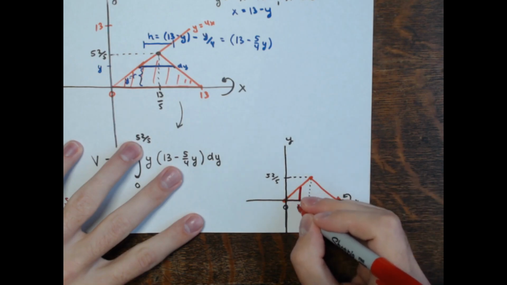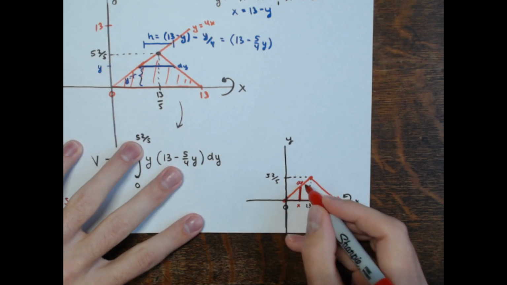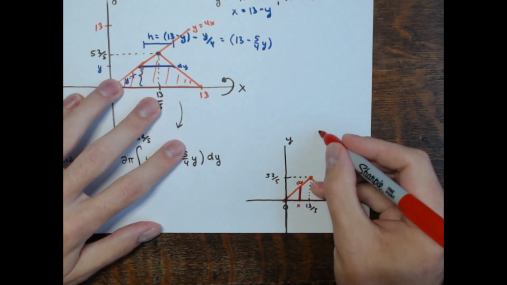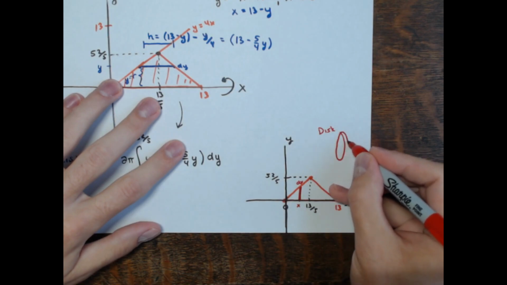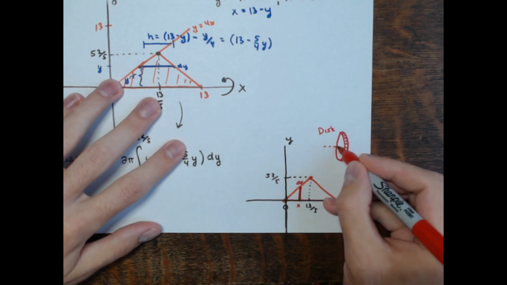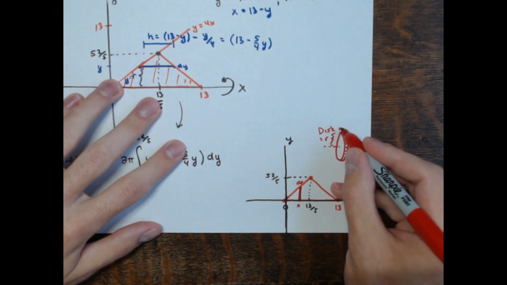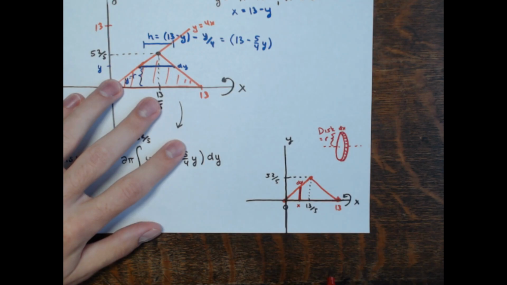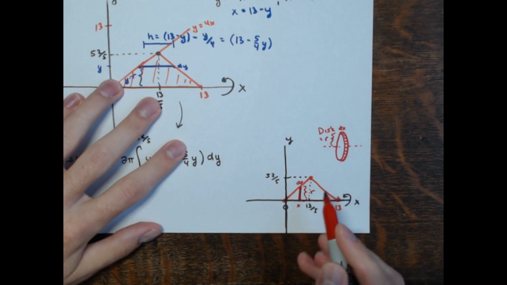Now, when I want to do disks, I'm cutting perpendicular, so I make a rectangle that's vertical, corresponding to some x value between 0 and 13. The thickness will be dx. When I create it, this will be a solid disk, like a thin coin. There's no hole in it, and we just need the radius of the disk. The height is the thickness. The radius of the disk is the height of this rectangle.